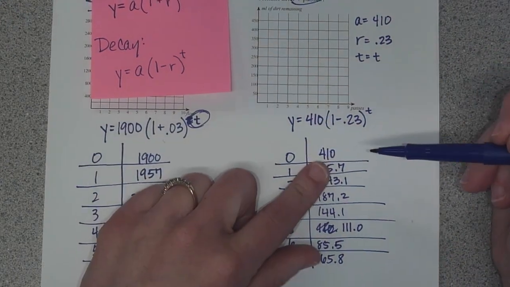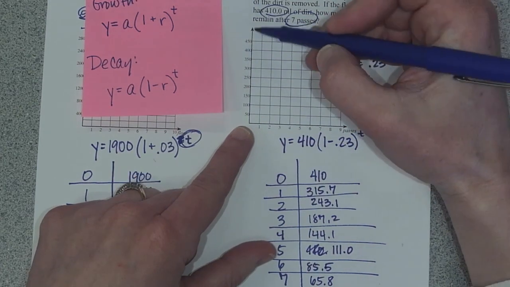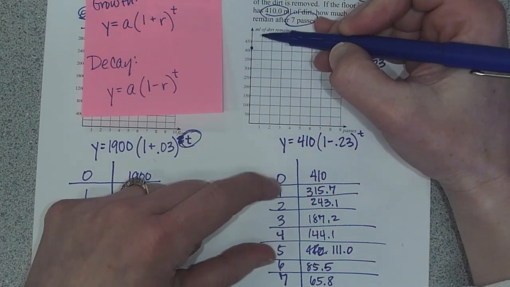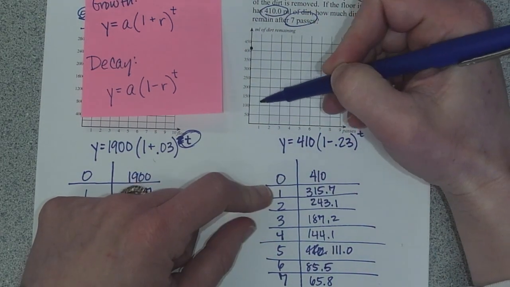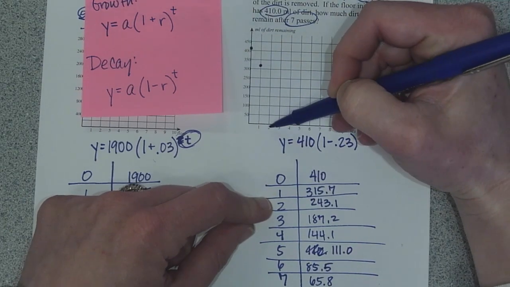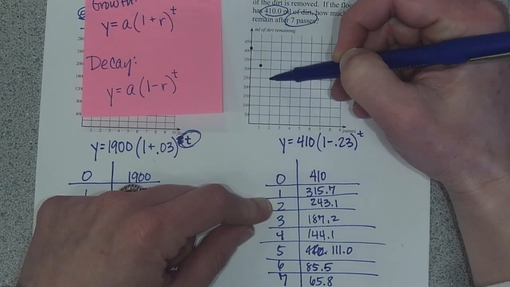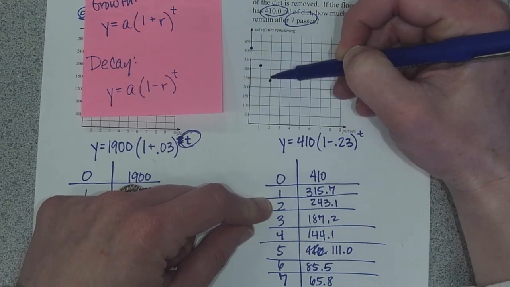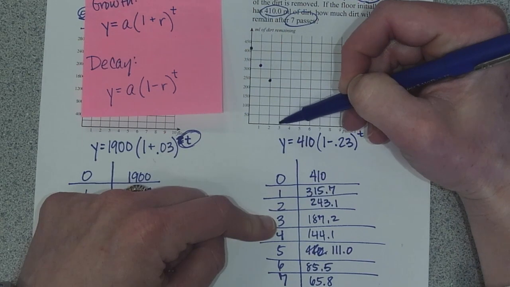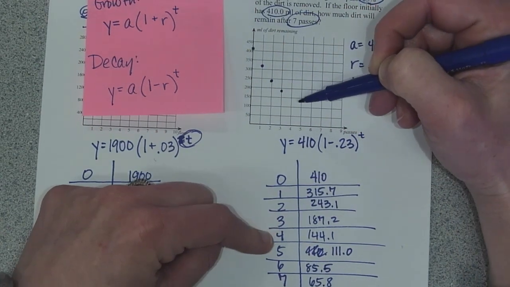So at 0, you have 410. 410 is going to be right about there. At 1, you have 315, right there-ish. 2, 243. I'm going to go, let's see. 240 is going to be right about here. I'll put it there. 3, 187. So here's 175. There's 187.